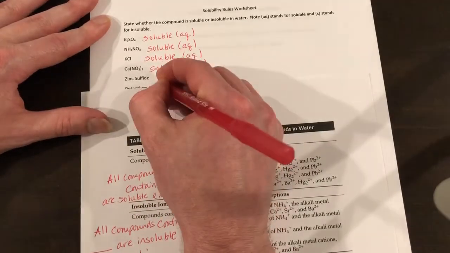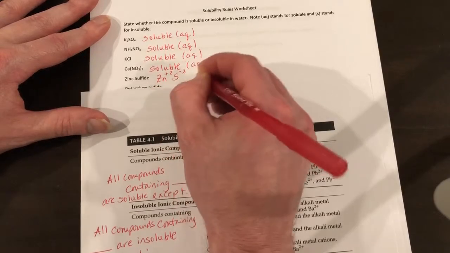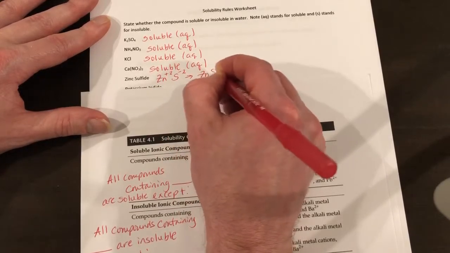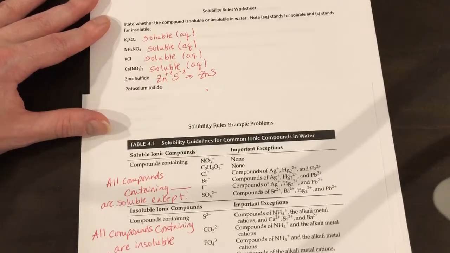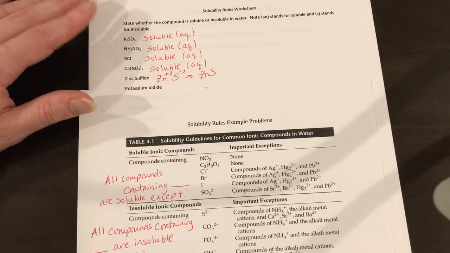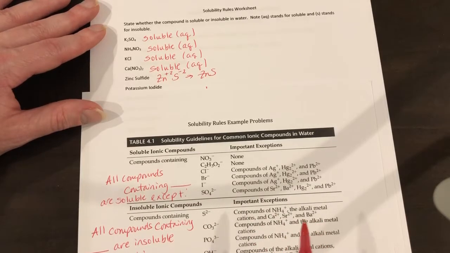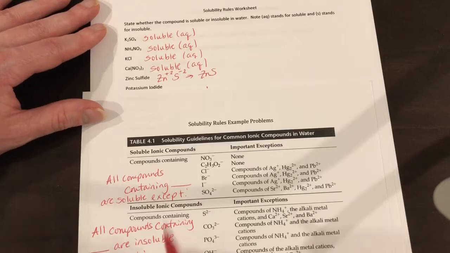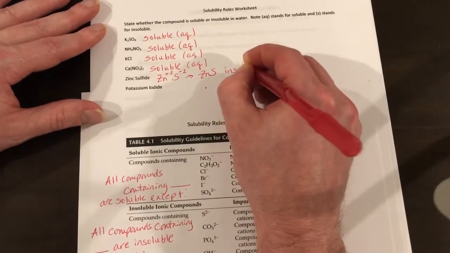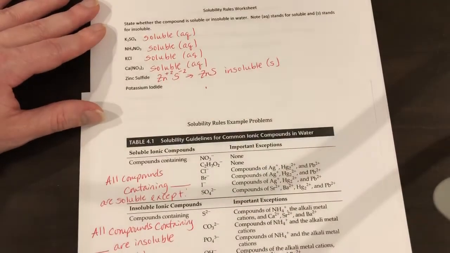Okay, zinc sulfide. So zinc is Zn with a +2 charge. Sulfide is S with a -2 charge. Don't need to crisscross it because they're equal and opposite charges. Okay, so your rules for sulfide. All compounds containing sulfide are insoluble except for NH4, group 1, calcium, strontium, barium. Zinc is not any of those, so it's insoluble. And our symbol for insoluble is S.